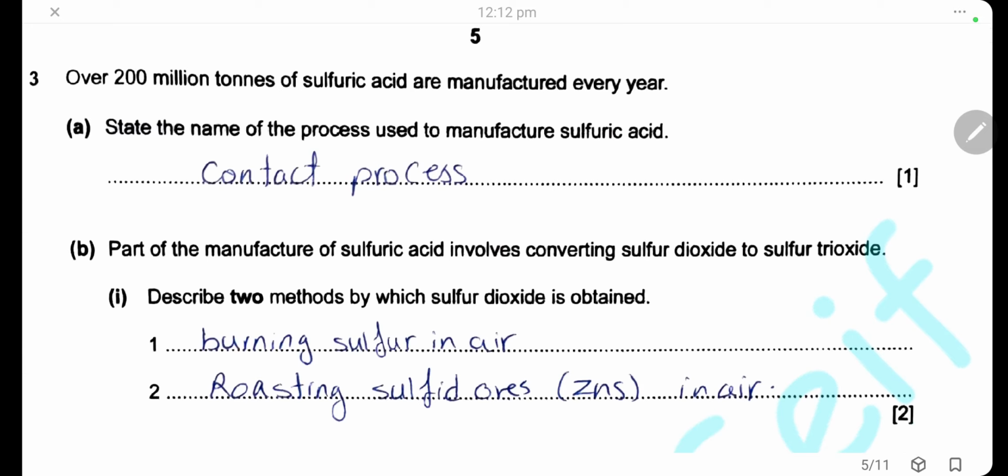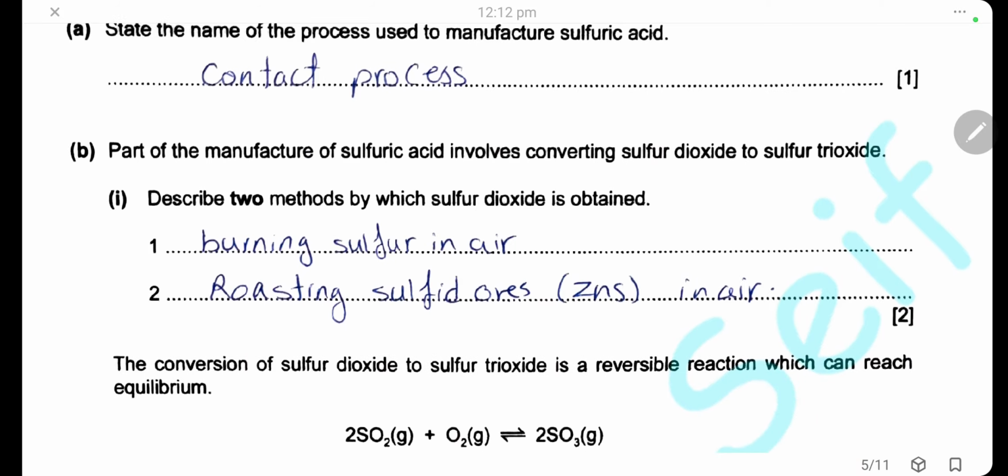Question 3. Over 200 million tons of sulfuric acid are manufactured every year. State the name of the process used to manufacture sulfuric acid. Of course, it's the contact process.